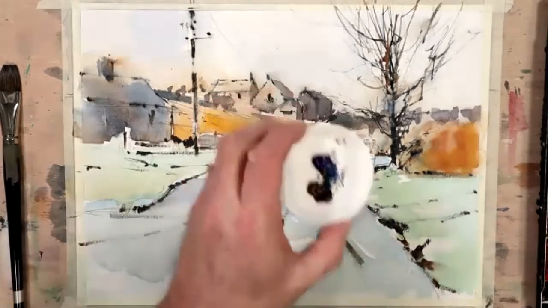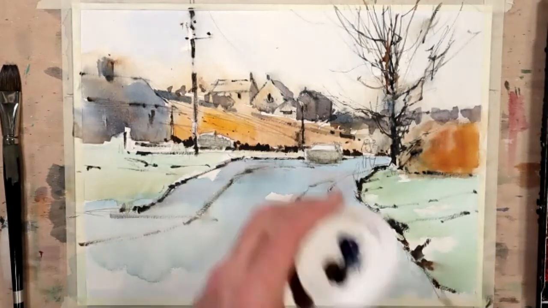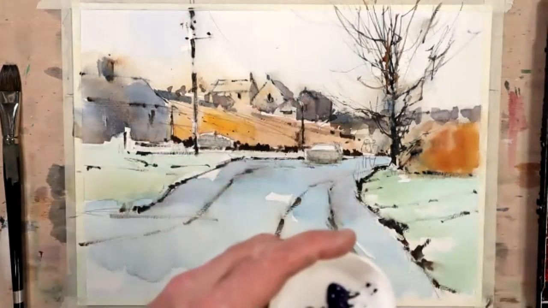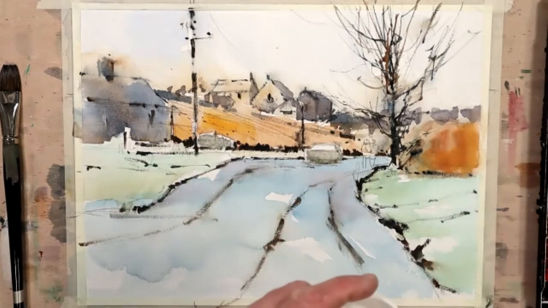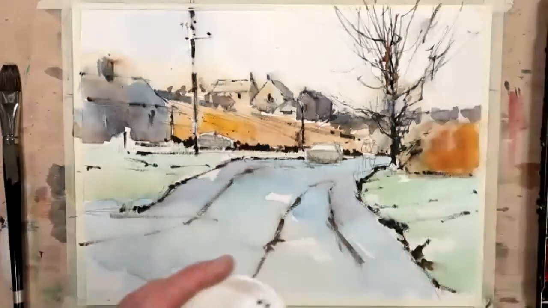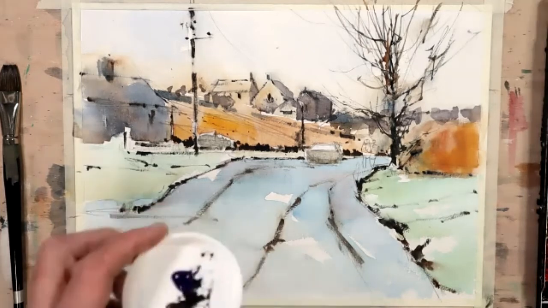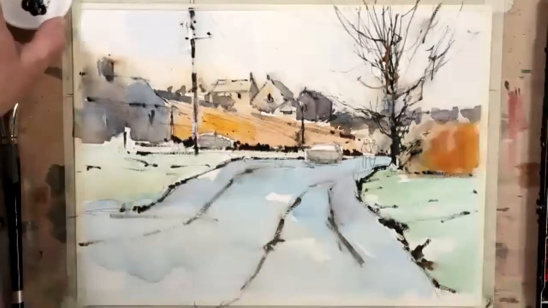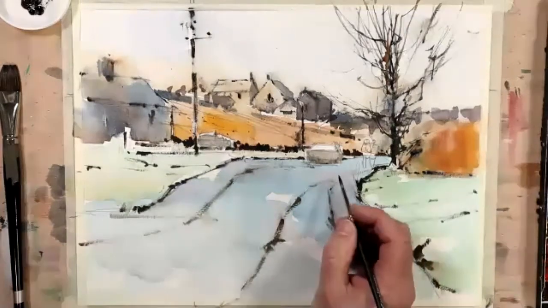So I'm back at picking up my little mini stash of the two. This combination, incidentally, if you haven't already realized, is a go-to mix. It does so many jobs. It makes fantastic darks, as you can see, and it's reliable. Because some combinations of blues and reds, depending on whether the pigment is transparent or opaque, don't do this job. But this does do the job, always.